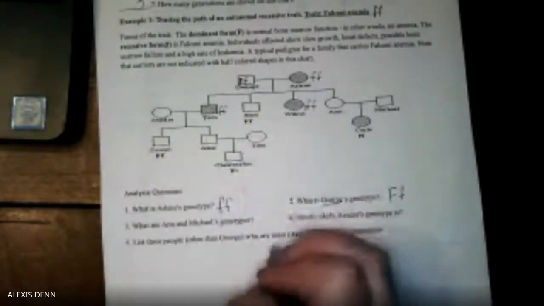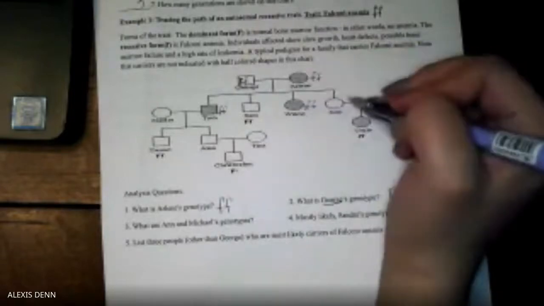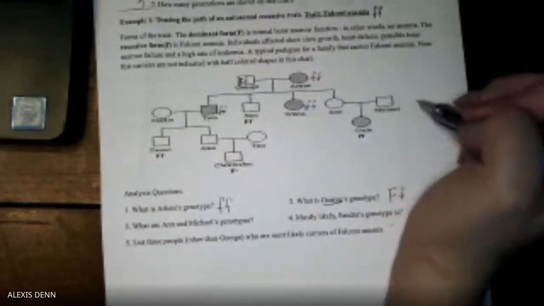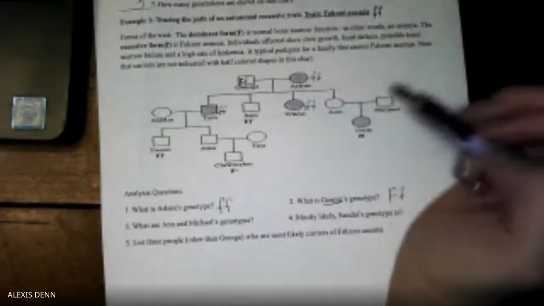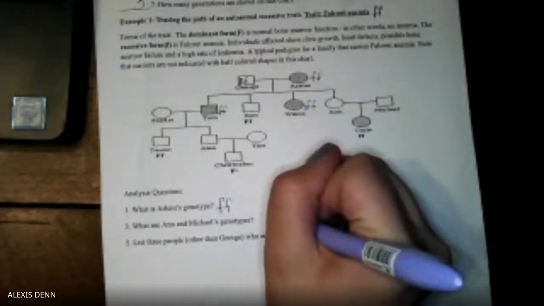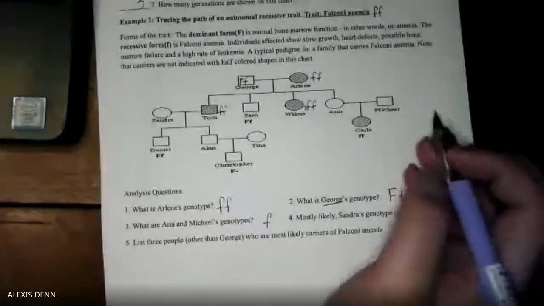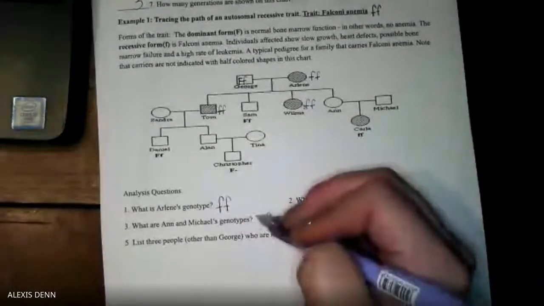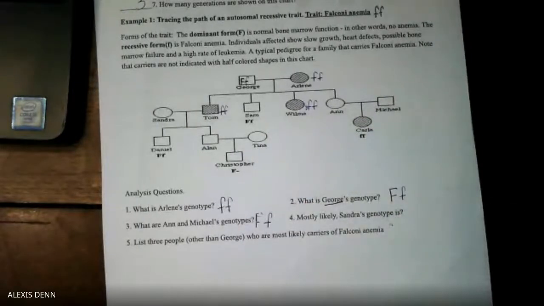What are Anne and Michael's genotypes? Anne is one of the children of George and Arlene, and Michael is her husband. Well, we know that Anne had to inherit a little f from mom, but she doesn't have this trait that we're tracing, so she's going to also have a dominant allele. She is heterozygous.